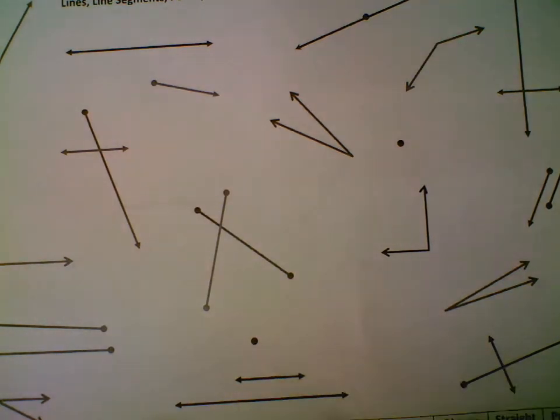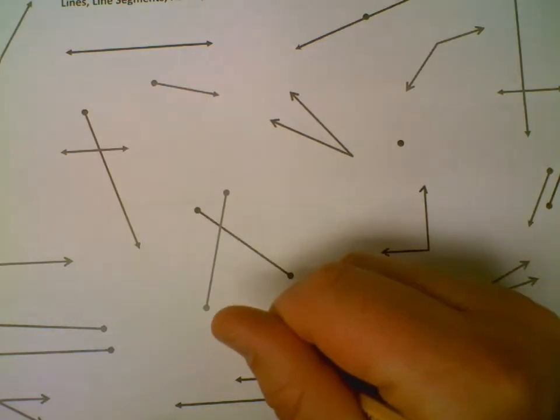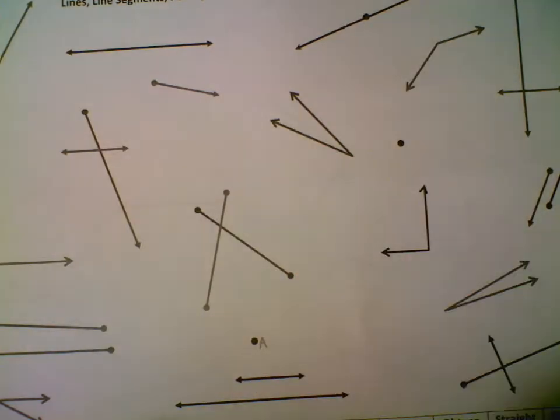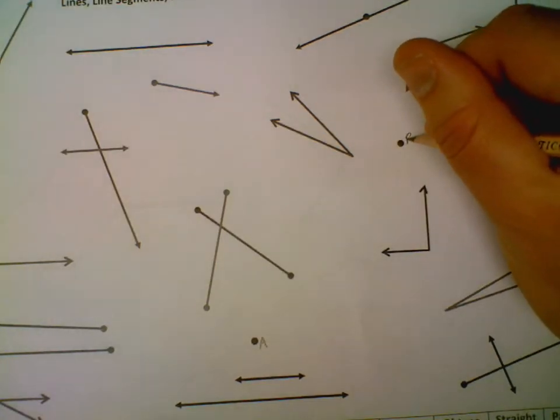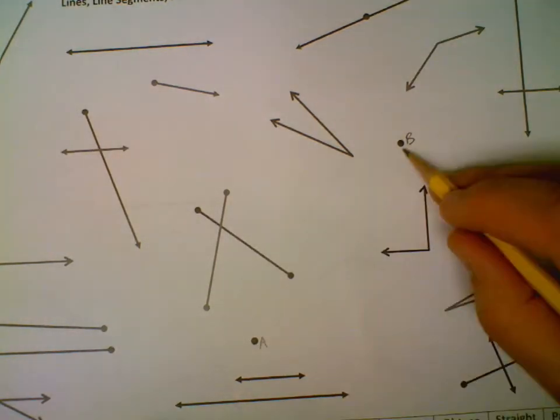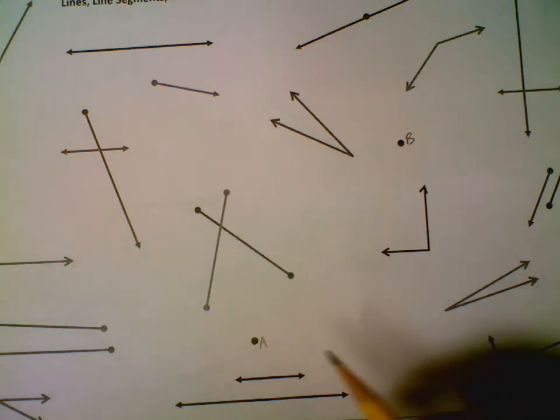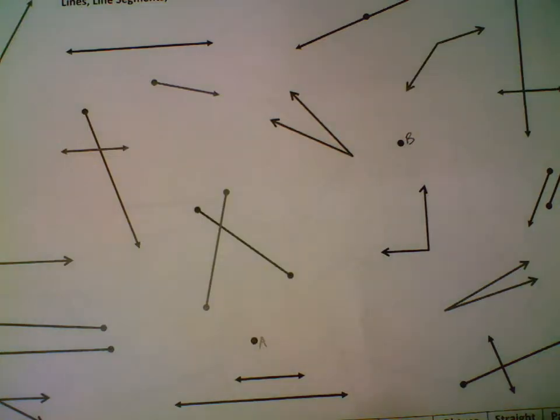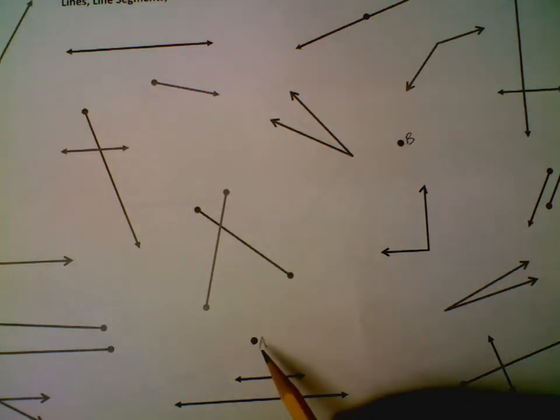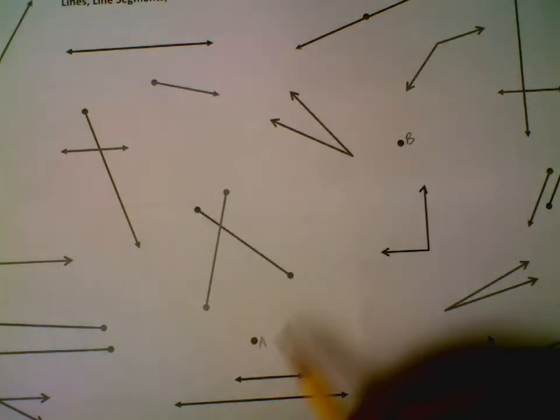It's a specific location. A lot of times there's a letter. So this could be point A. This could be point B. If you draw a line, you'd actually have what we call a line segment. We'll get to that, okay? All right, so a point is just a dot or a specific location.